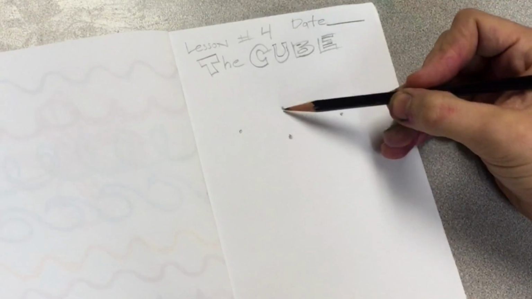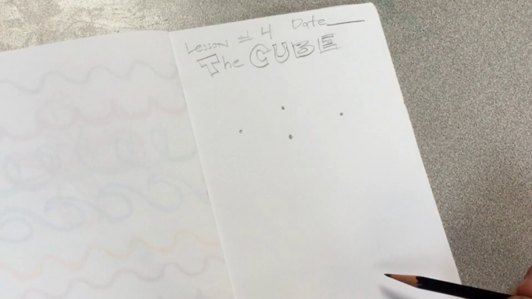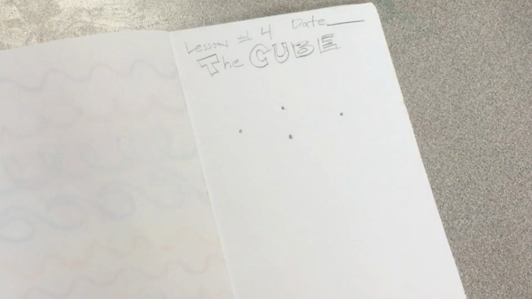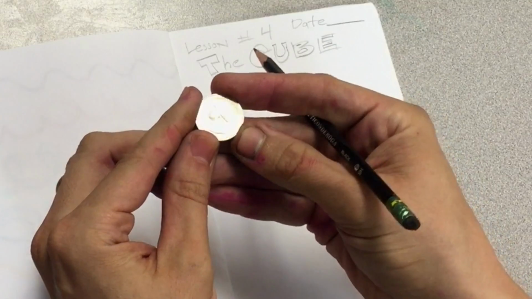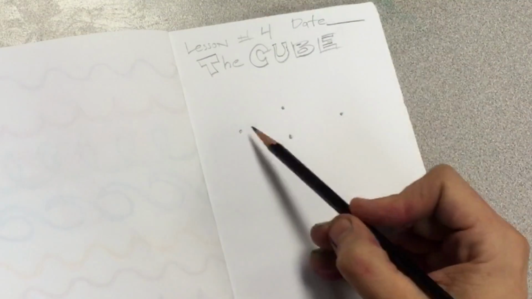We want the sides to be far apart and the top to be close together. These two dots should not be far apart. They should be near each other. That way we can start to create the illusion of space with our foreshortening concept.